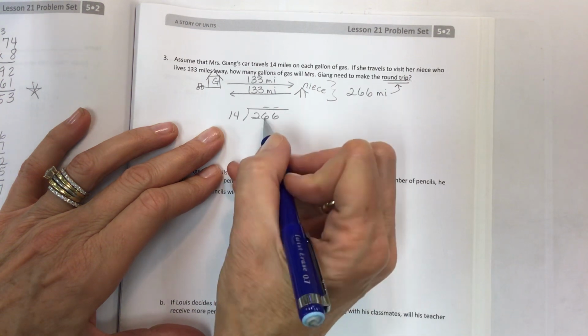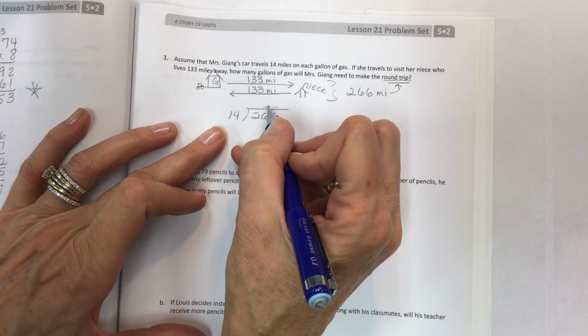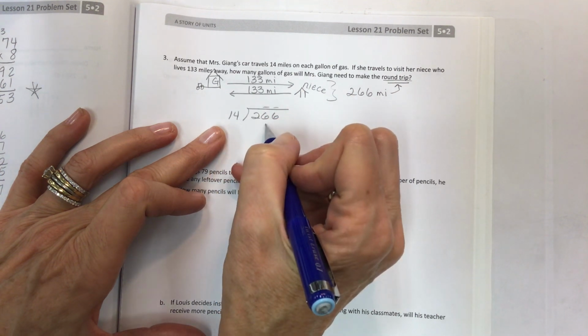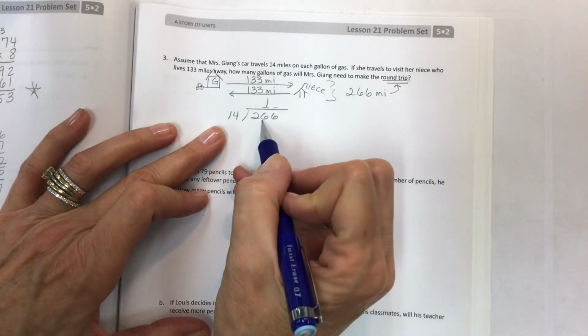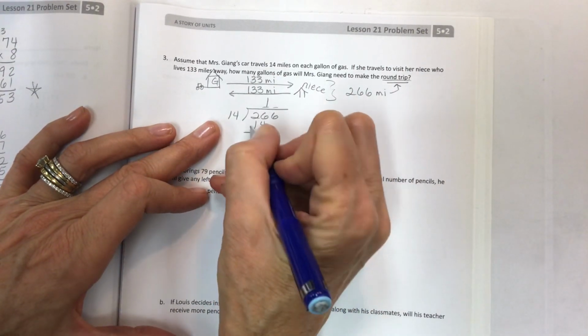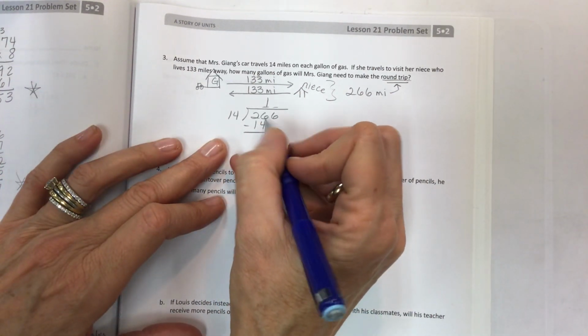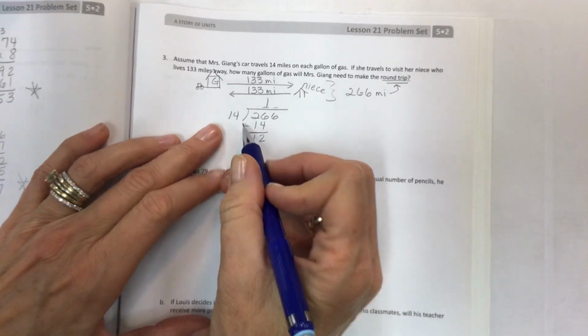We're at 26. 26 is divisible by 14 almost 2 times. But if I had 2 times 14, I would get 28, and that's too big. So I have to use 1. Put the 1 over the 6 in the 10's place. Now, 1 times 14 is 14. Okay, we know that, and now we're going to have a really big remainder, but that's okay. 6 minus 4 is 2, 2 minus 1 is 1, I get 12 as my remainder.